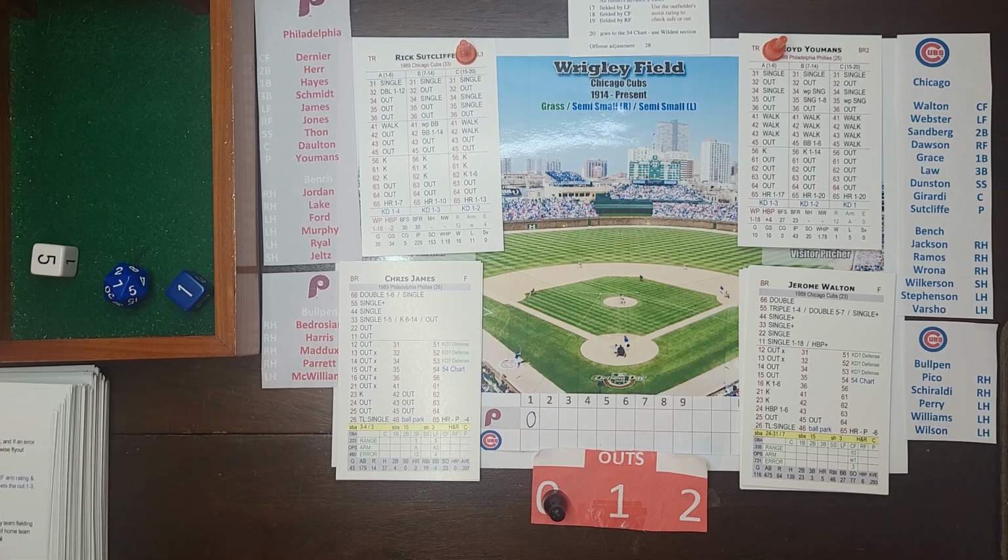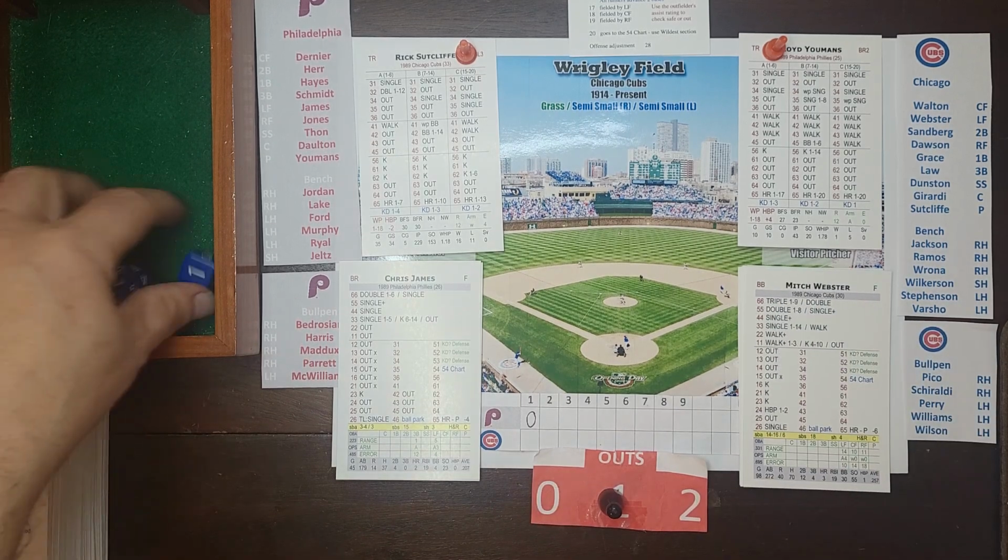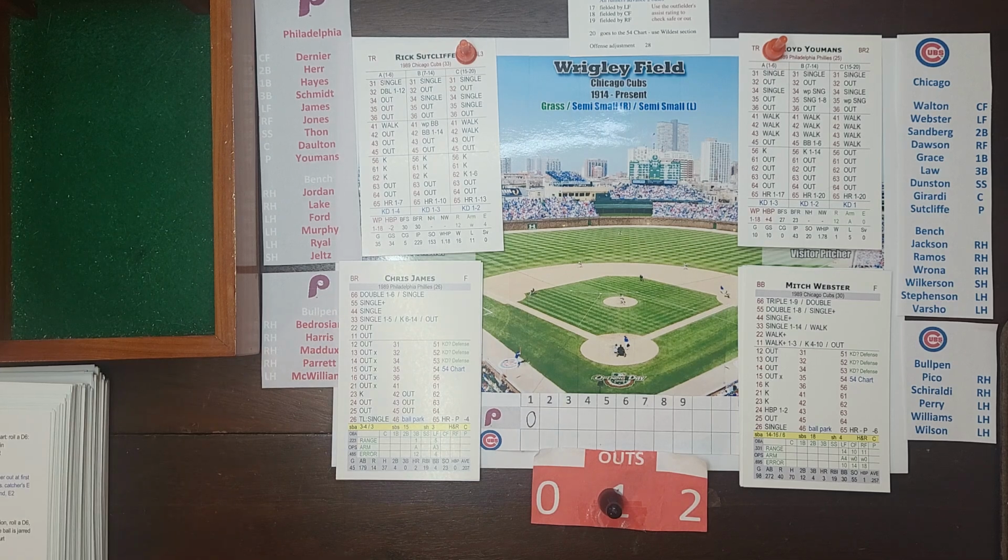15 is an out, and that out will be a fly out to center field. So boy, we're hitting those flyouts again. I thought I shuffled these things pretty well, but it seems like the flyouts are populated at the top of the deck. Here's Webster.